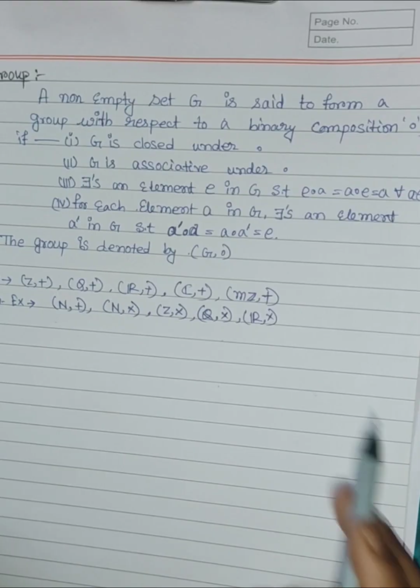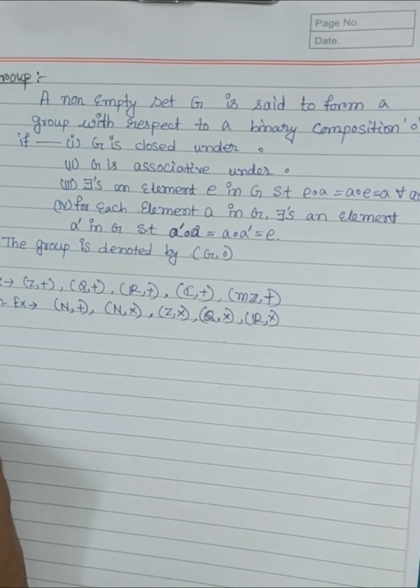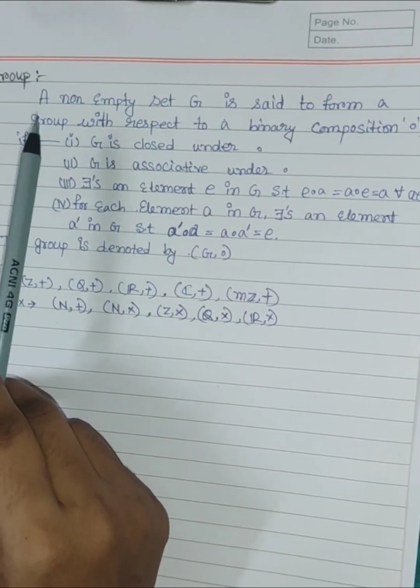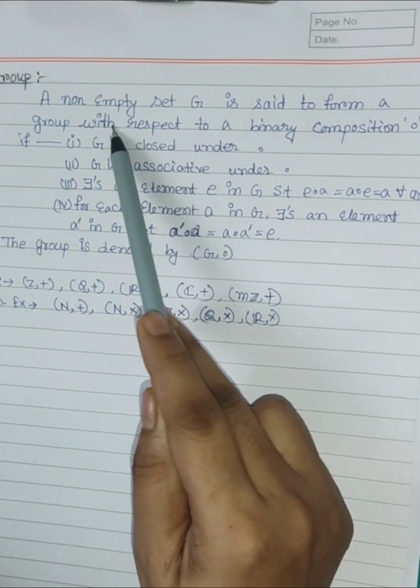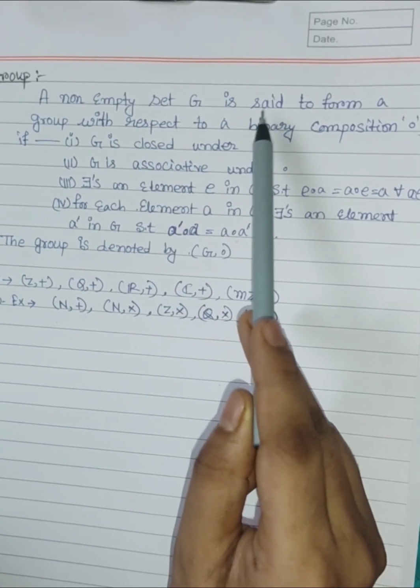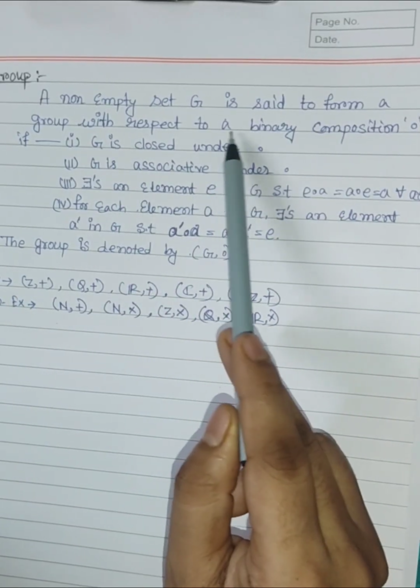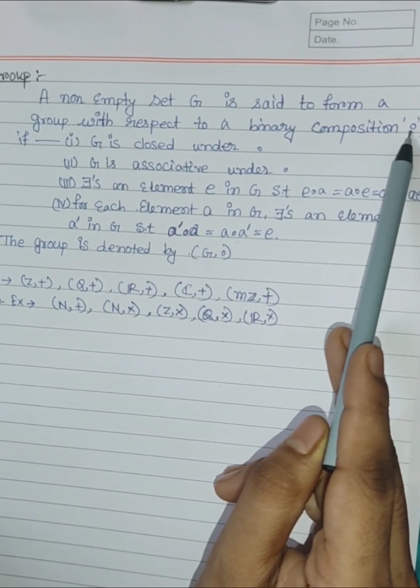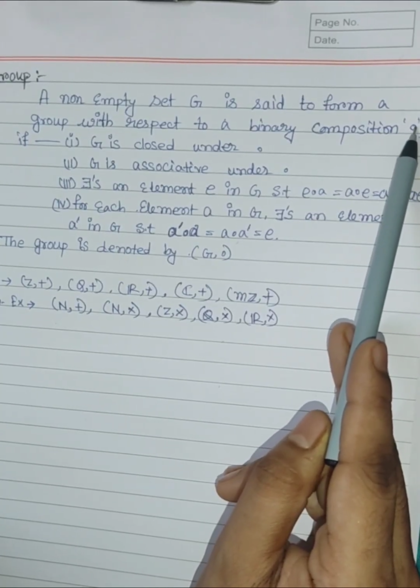So today we will learn a topic from abstract algebra, that is group. Okay. So what is the definition of group? A non-empty set G is said to form a group with respect to a binary composition not. Here I denote this composition by the symbol not.